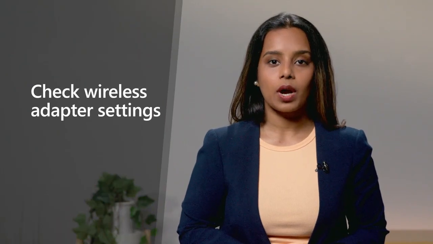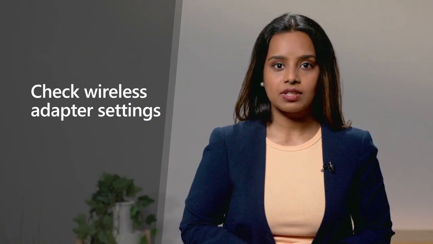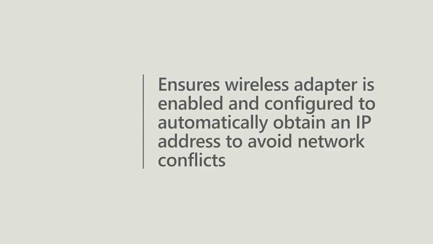Let's walk through a process Ishan can use to diagnose and resolve his wireless networking issues, ensuring a smooth and stable connection. The first step he can take is to verify the wireless adapter settings on his devices. Sometimes simple misconfigurations can cause significant connectivity issues. Ishan checks his laptop to ensure that the wireless adapter is enabled and correctly configured. He also verifies that the device is set to obtain an IP address automatically. This default setting can sometimes be manually changed, causing network conflicts.